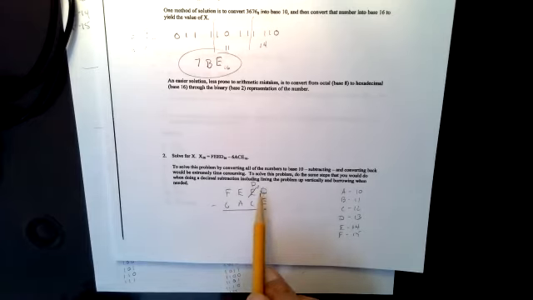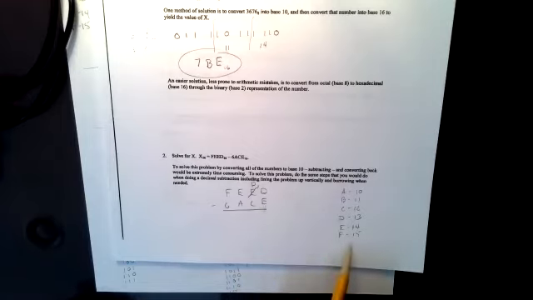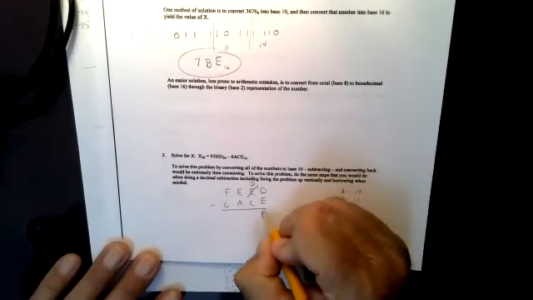16. Right? So think of this as 16 plus 13. What's 16 plus 13? 29. 29 minus 14 is what? 15. 15, and 15 is F. F. Very good.